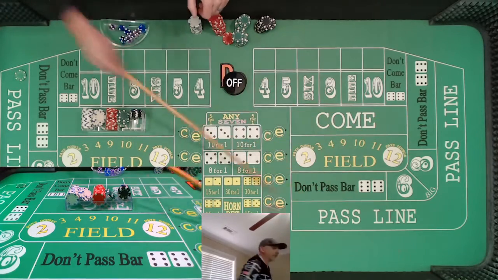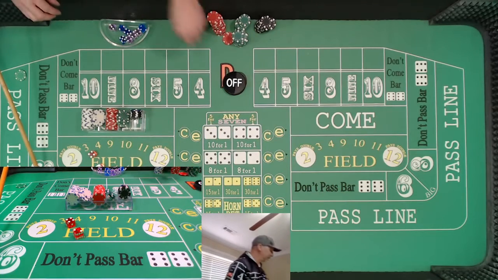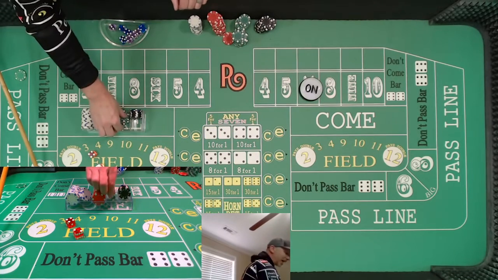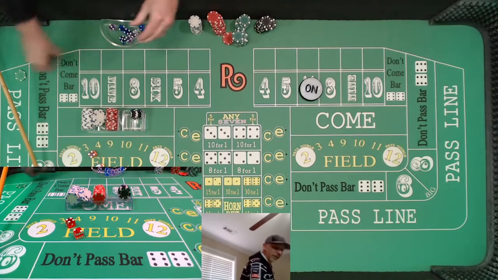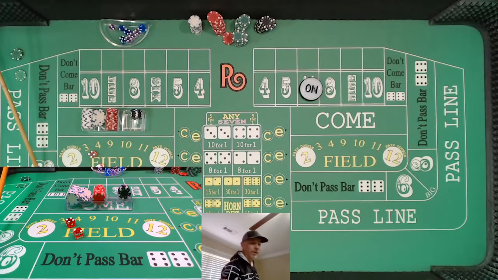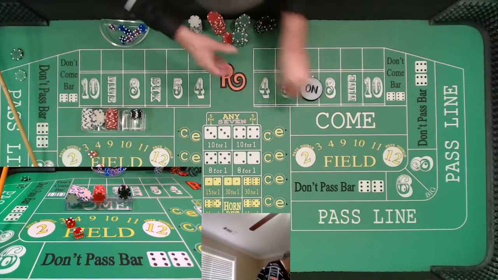6 easy. So 6 going to be the point. Definitely convicted on a pass line now. I am going to put 3 times odds out there. We are going to also pick up the 8 for 30, and we're going to play it out just like that.